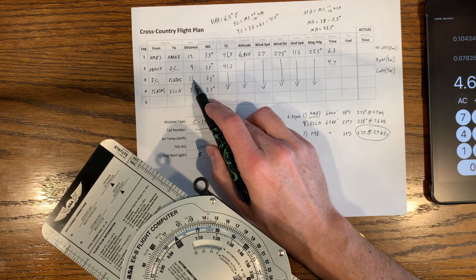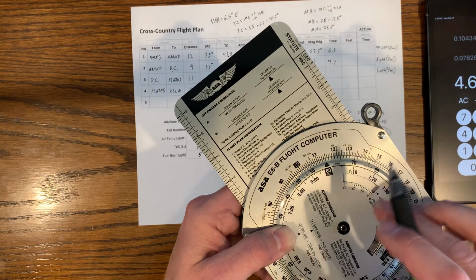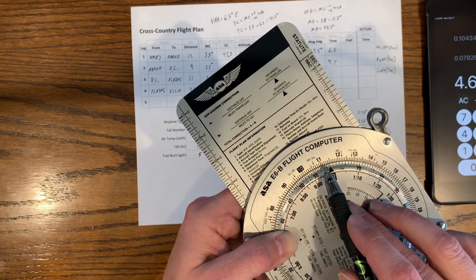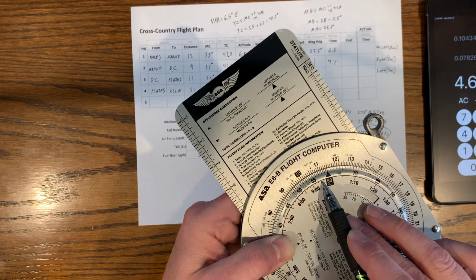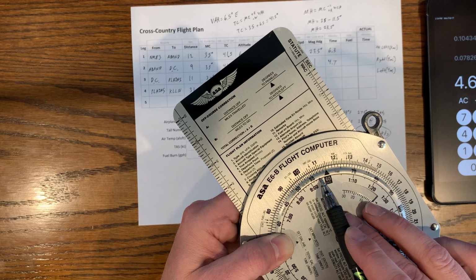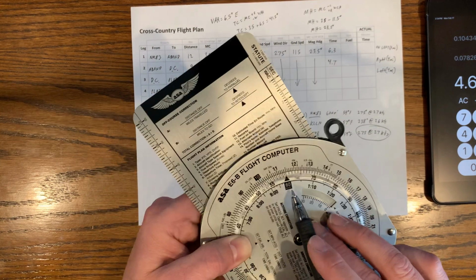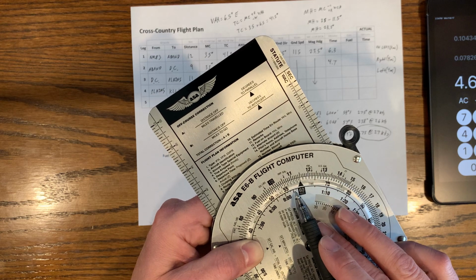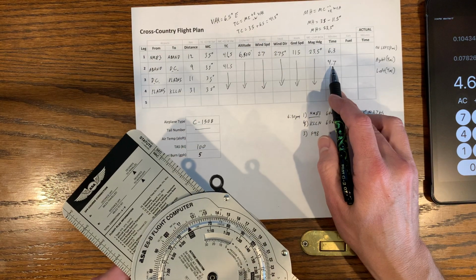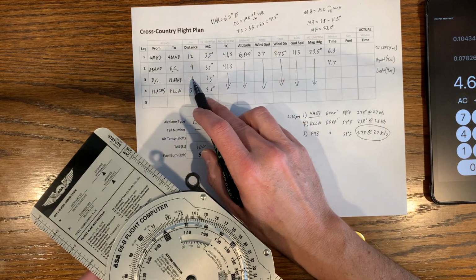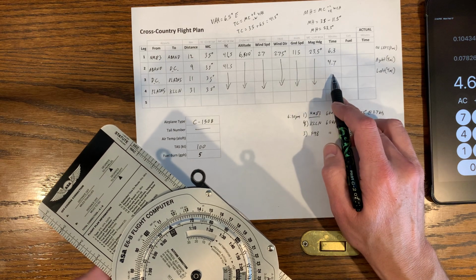So 11 nautical miles, your speed, your rate is fixed. 11 nautical miles, what's that going to be? Like 5.5 minutes. Nope, that's not right. It's less than that. Well, we already calculated that one. Oh, that's 9. So yeah, that's about right. So 5.5 minutes.